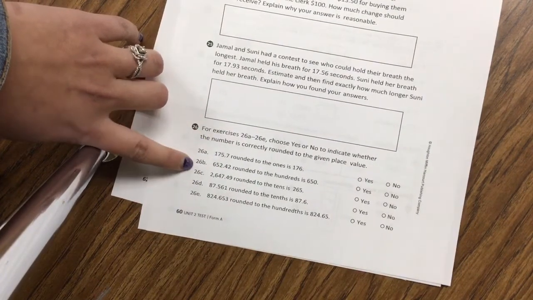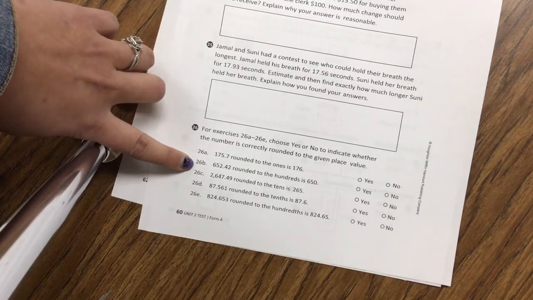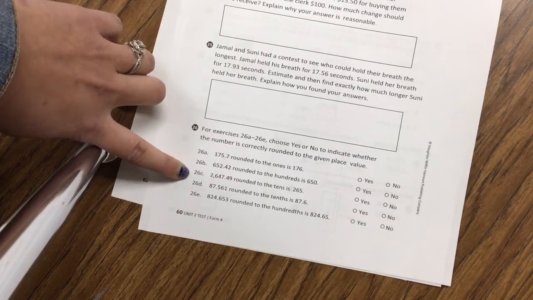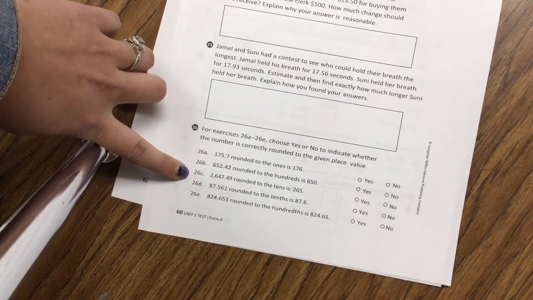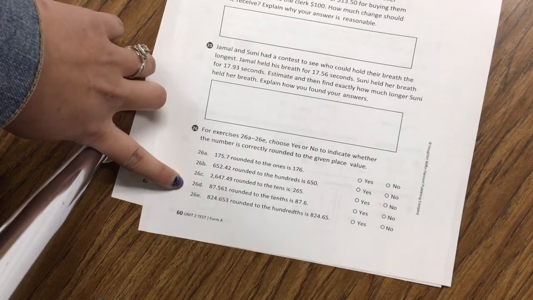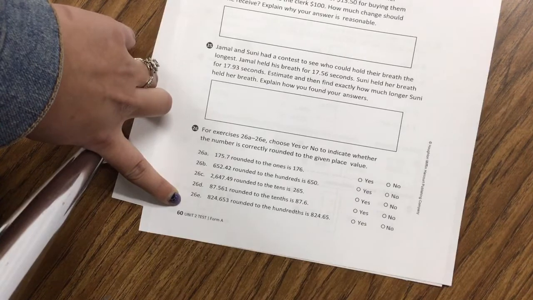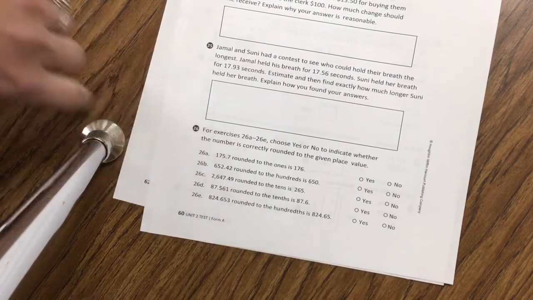Yes or no? 26B, 652.42 rounded to the nearest hundreds is 650. 26C, 2,647.49 rounded to the tens is 265. 26D, 87.561 rounded to the tenths is 87 6/10. Or E, 824 and 653 thousandths rounded to the nearest hundredths is 824 65 hundredths.